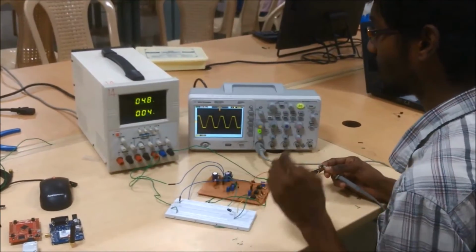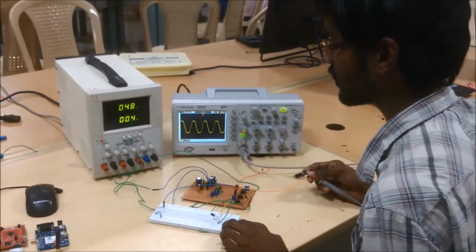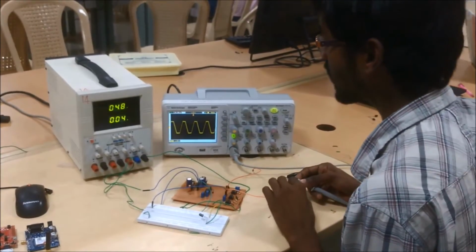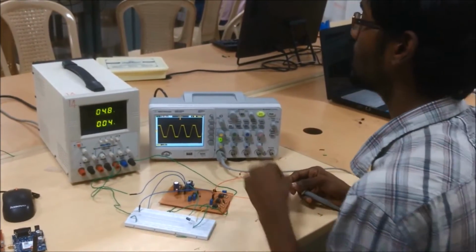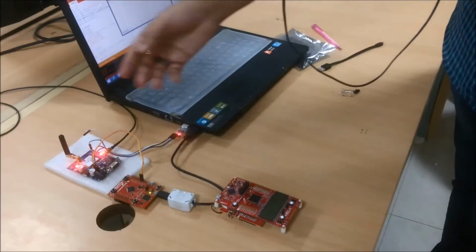Filter circuit, oscillating circuit at 38 kHz, one amplifier circuit, one transmitter, one receiver. Whenever there is no object in between the IR transmitter-receiver pair, the output waveform looks like this. And whenever there is an object in between the IR transmitter-receiver pair, the pulse is 0.